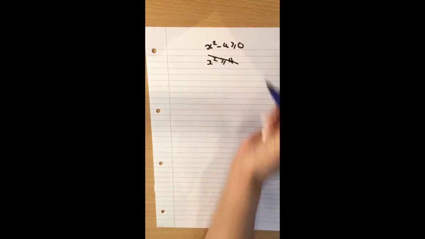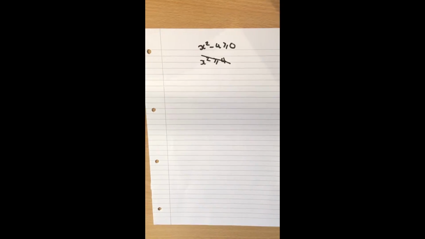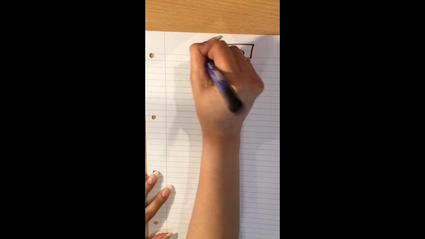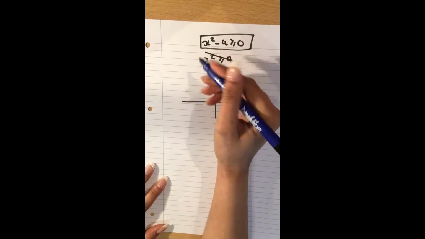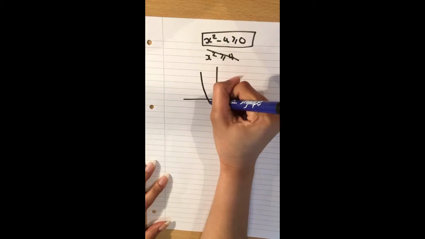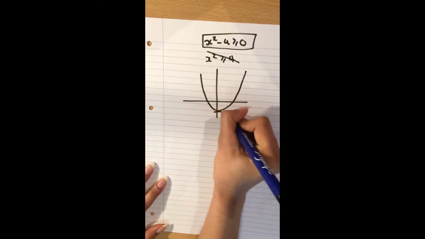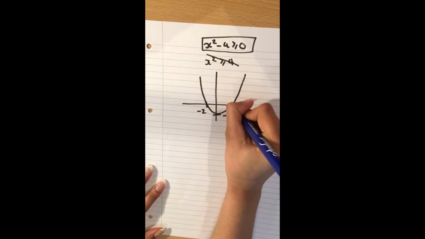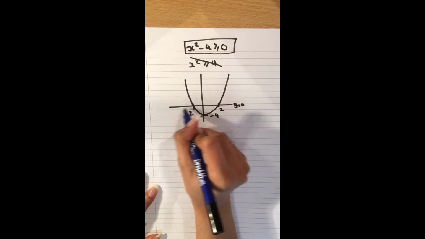So if we ignore this for now and look at how to solve it algebraically later, let's look at it on a graph first. On a graph, this equation is just a quadratic graph moved down the y-axis by 4. So we know it crosses here, here, and here. And this is the y equals 0 line.